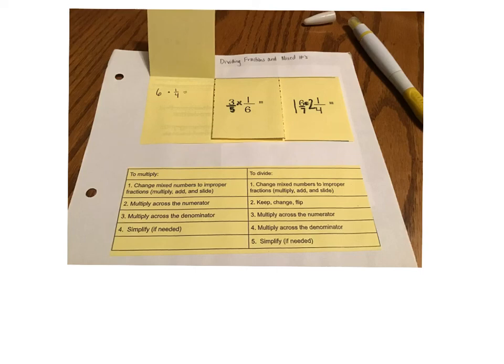Going to talk about multiplying and dividing fractions. So you are going to need your interactive binder page that I told you was page 17, but I mistakenly wrote down the wrong page when I put that in Google Classroom, so I apologize. It should actually be page 16.